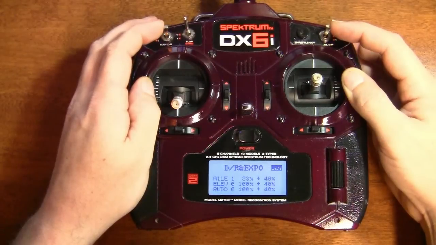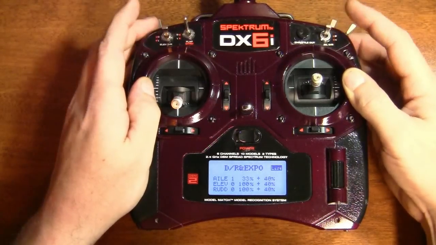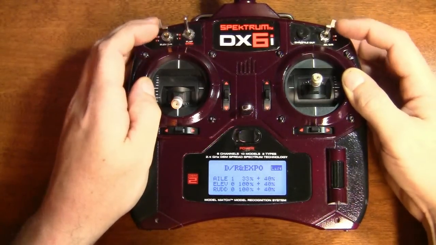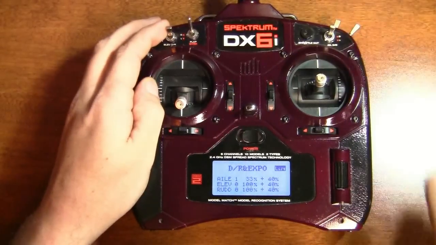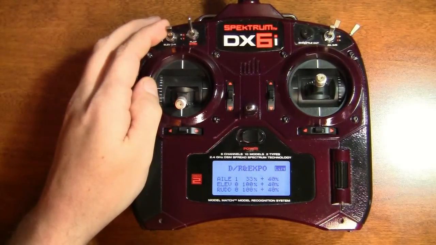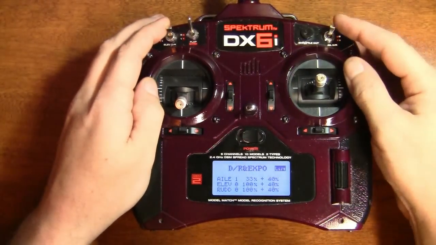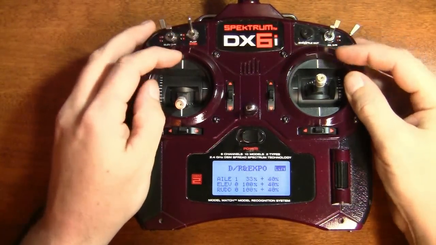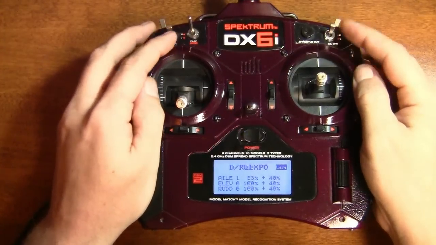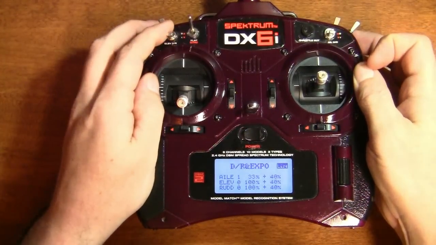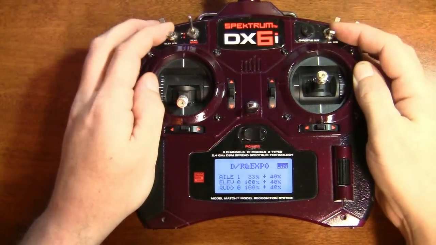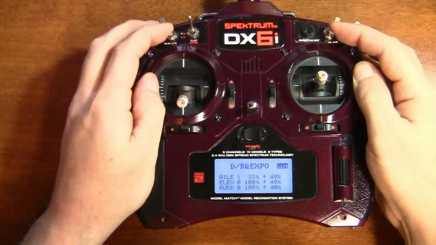But look at the elevator and look at the aileron. Both of them are sitting up in position 0, but the aileron is still in position 1. This is one of the big problems. A lot of people will be flying and they'll want to go into 3D rate and they'll just throw that switch. As you can see, I just threw both of them and it did not change.